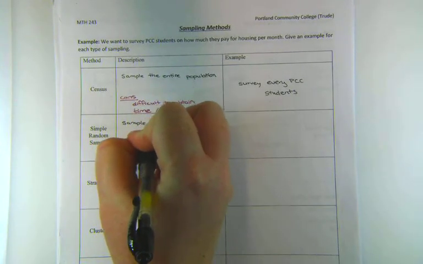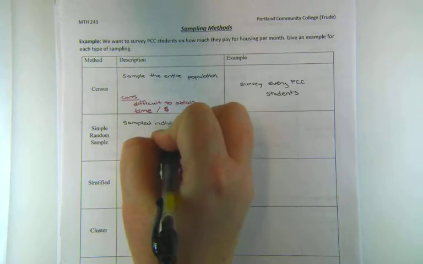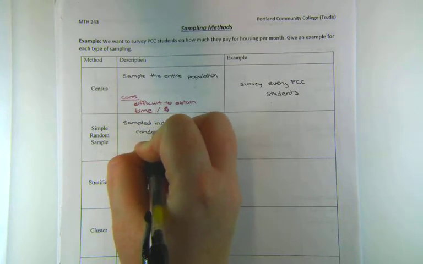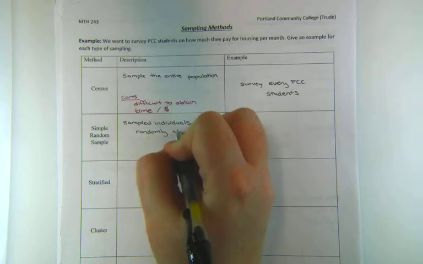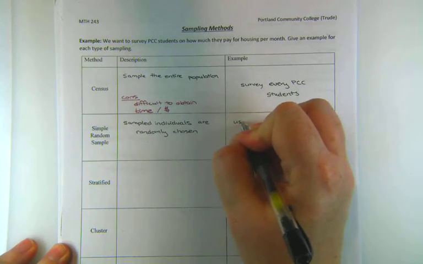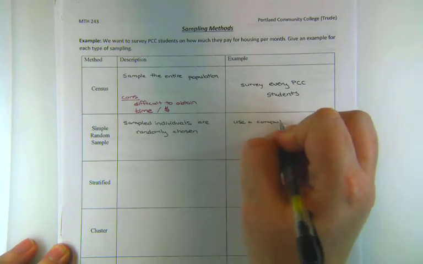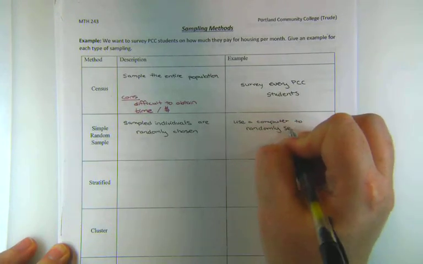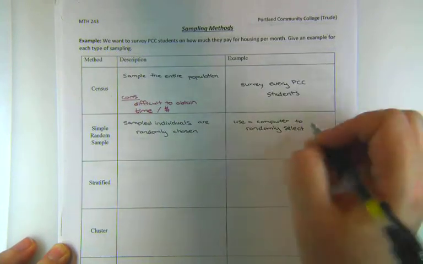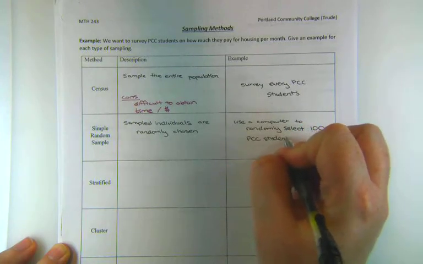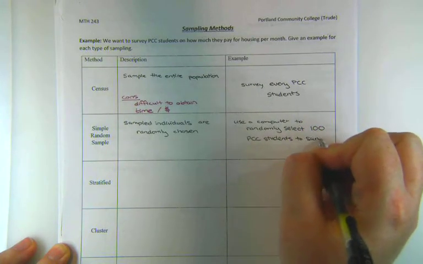Another method would be to take a simple random sample, and that's where the sampled individuals are randomly chosen. If they're randomly chosen, that means they're all equally likely to be chosen. So with this, we choose a sample size and then randomly select from the population. What we could do is use a computer to randomly select, and then we just choose a sample size. Let's say we select 100 PCC students to survey.